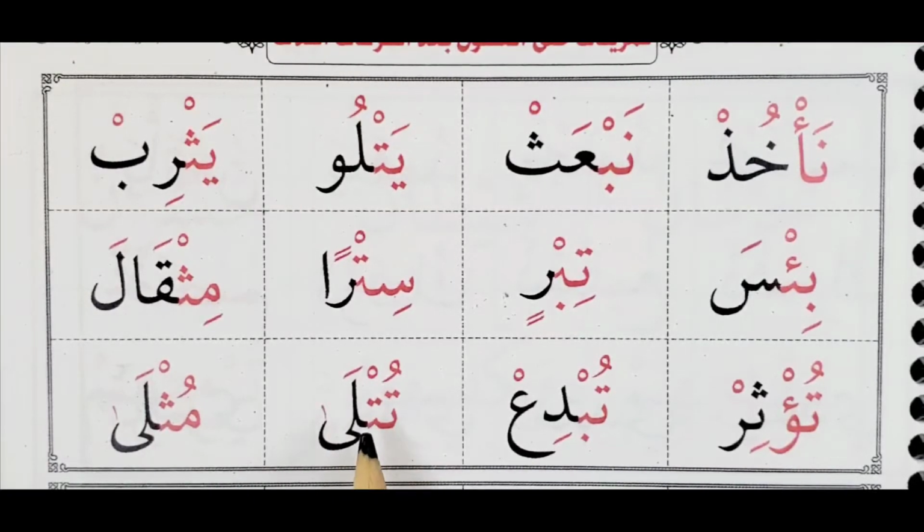Then we have tutla. Look at the lam, it has alif saghira. Tutla. Then we have muthla, lam with alif saghira. Muthla.